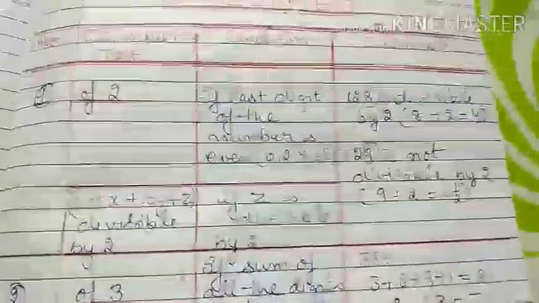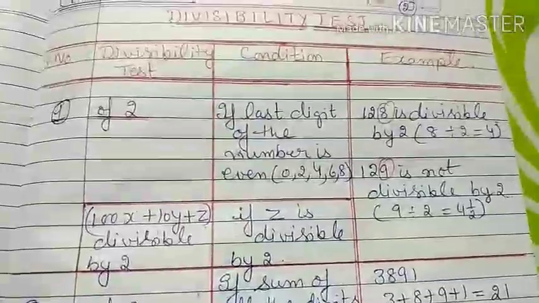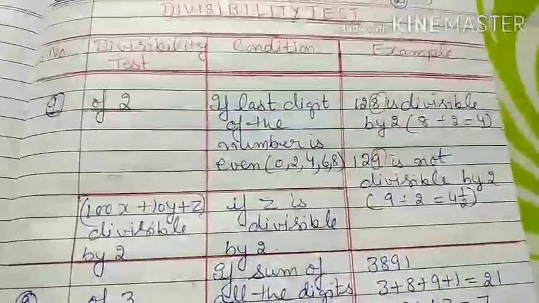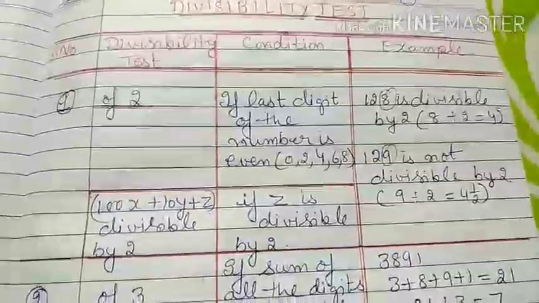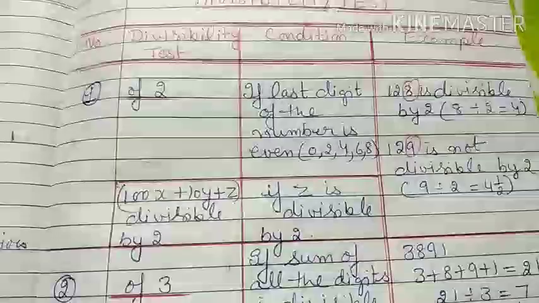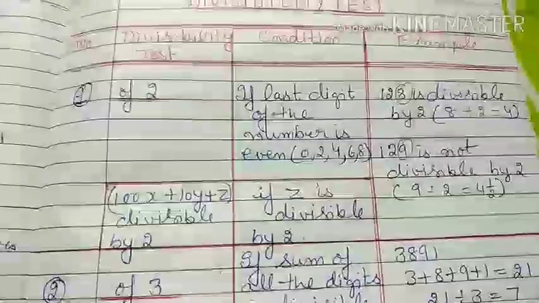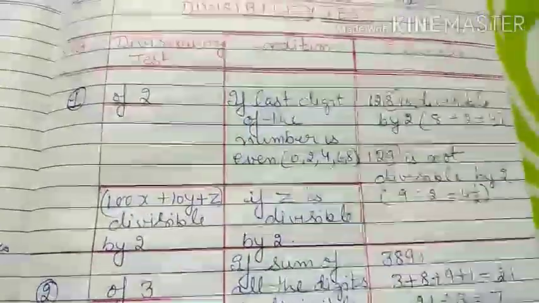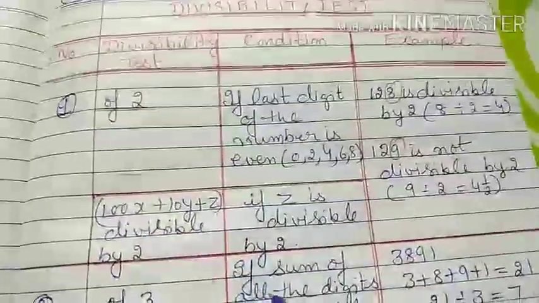Here we are discussing how we check whether a particular number is divisible by 2, 3, 4, 5, 6, 7, 8, 9, 10, 11. Because there are bigger numbers with many digits, it will be very hard to find which number should divide them. So in that case there are some rules. Here I made the table according to that.